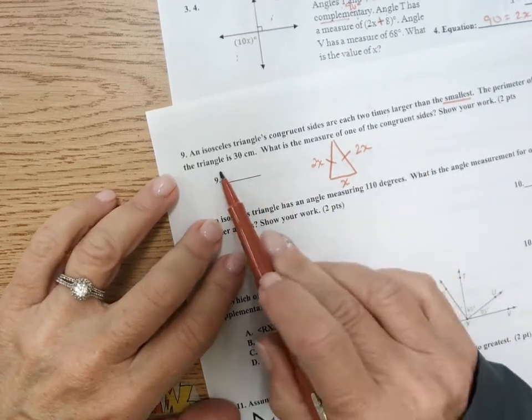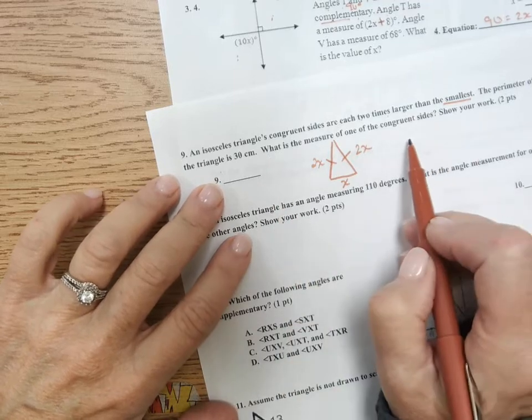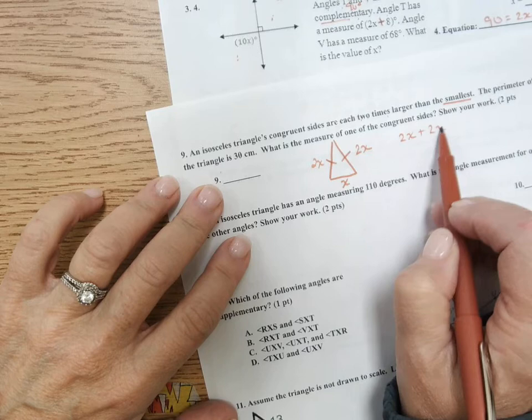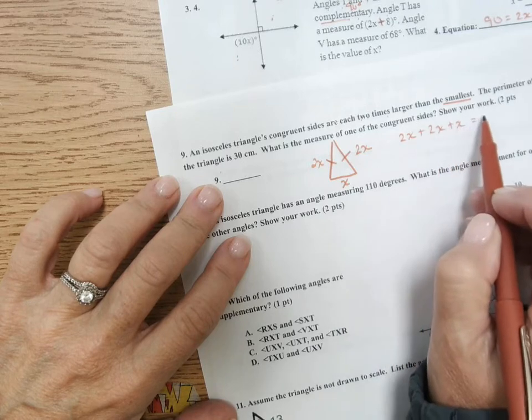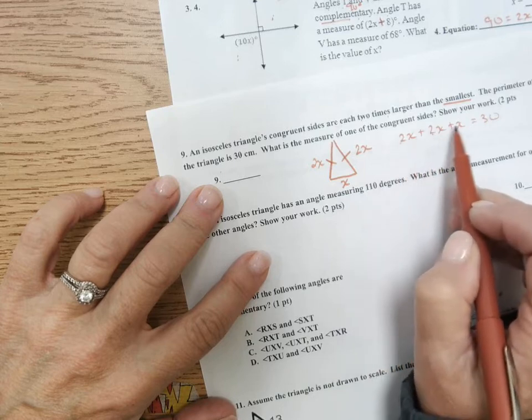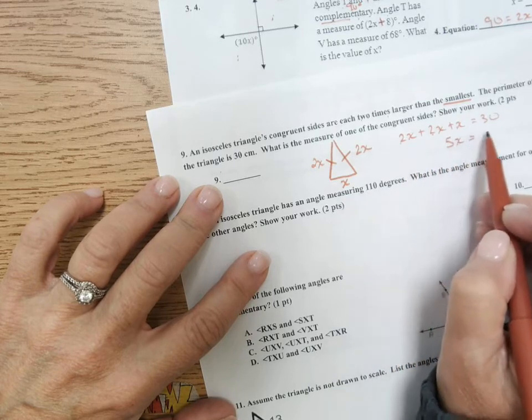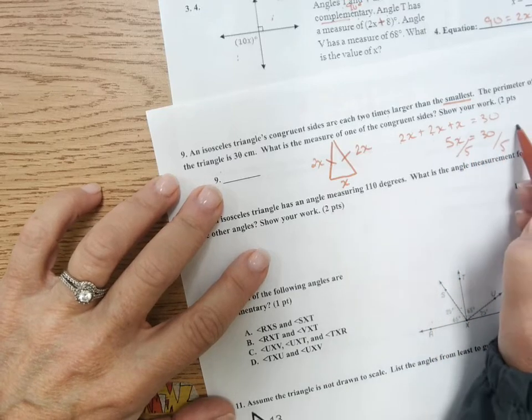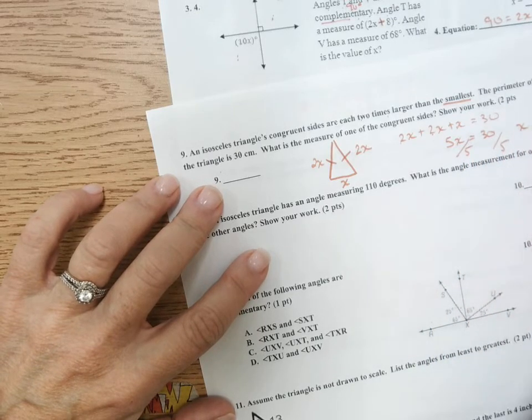The perimeter of the triangle is 30. So 2x plus 2x plus x equals 30, because to find the perimeter we add all the sides. 2x, 4x, 5x equals 30. Divide by 5, divide by 5, x equals 6.